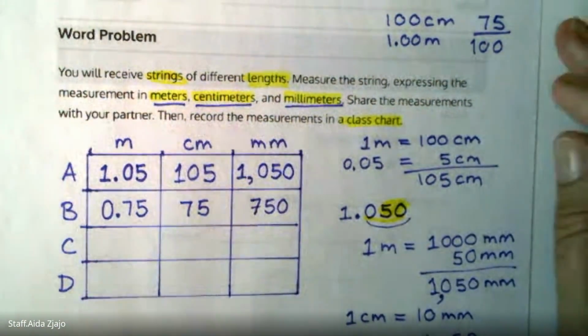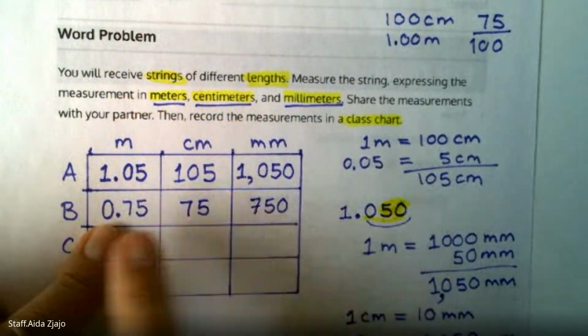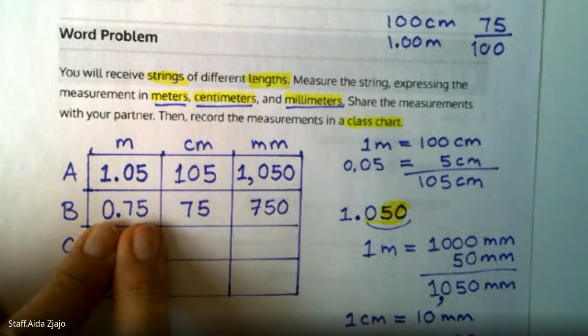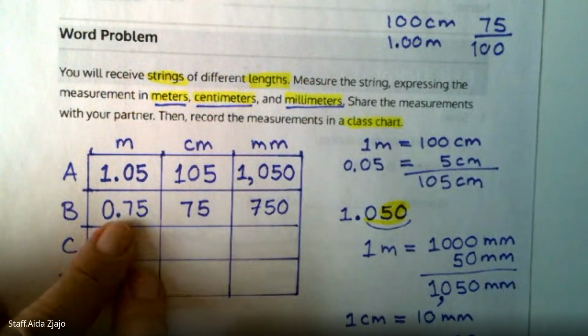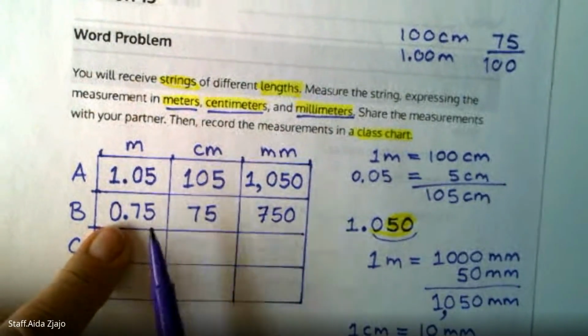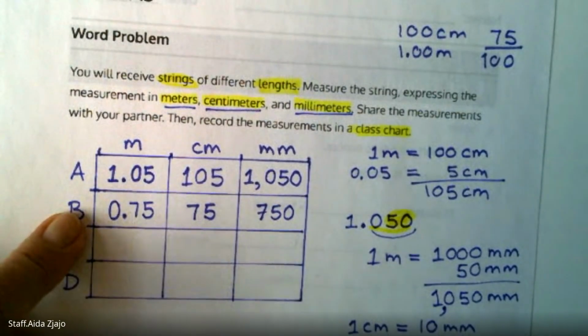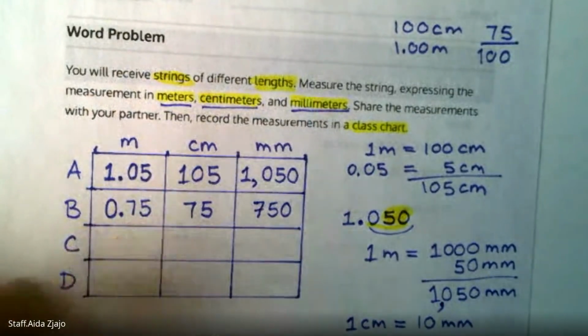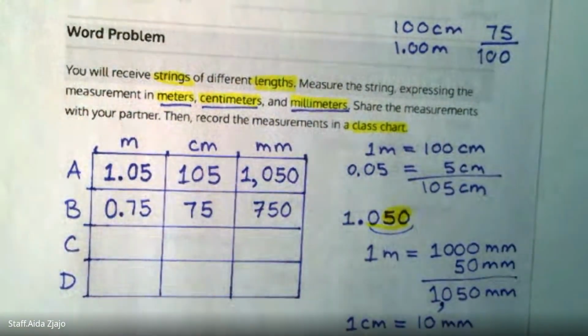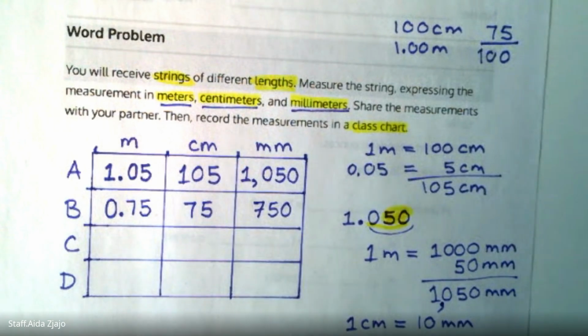If you are going from meters to millimeters, you should multiply by 1,000, and the digits will move. 0.75 times 1,000, so the digits move 3 place values and become 1,000 times greater, which will be 750 in your chart.